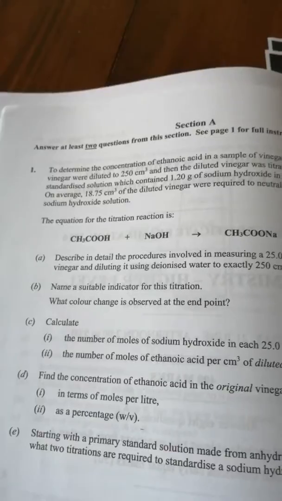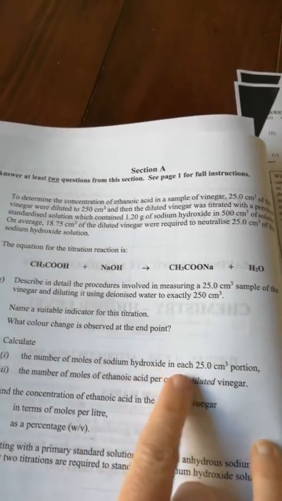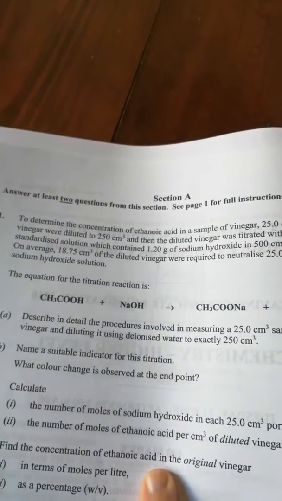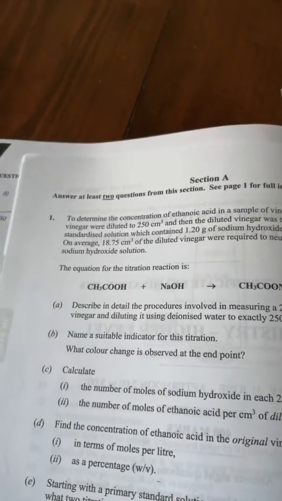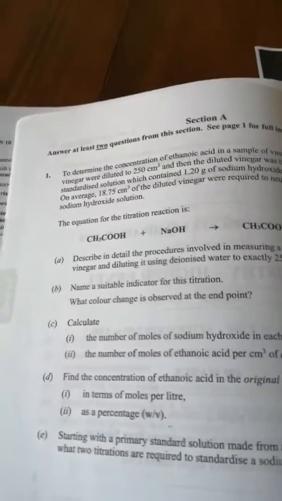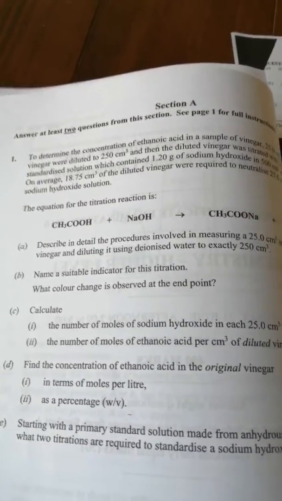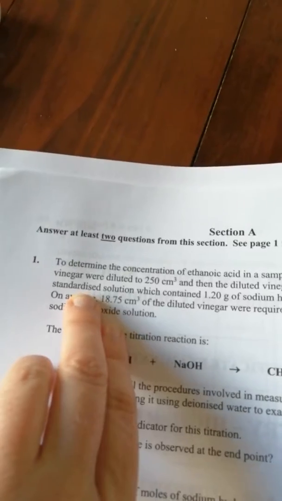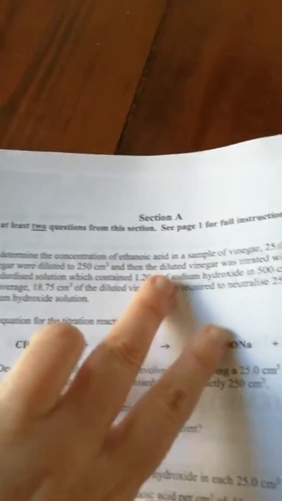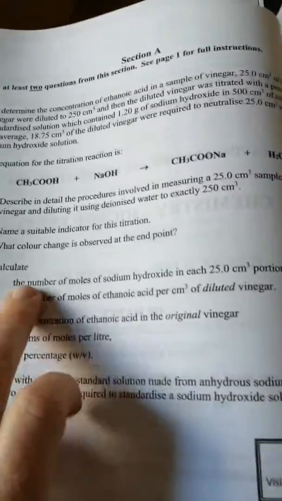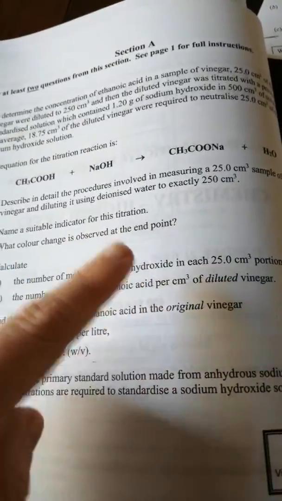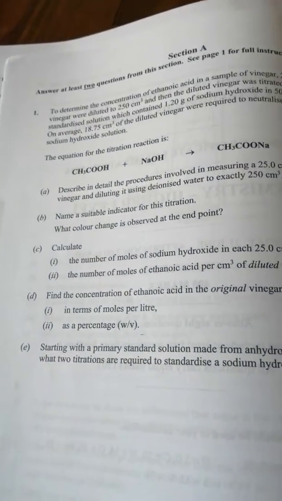Okay, so this is the next question. If we look at part C, it says the number of moles of sodium hydroxide used in each 25 centimetres cubed portion. So have a look at the question up here. We are on 2016, and maybe pause this and have a think for yourself based on what you've just seen. Would you need to use first principles here? Again, it's a standardized solution of sodium hydroxide, and they're asking for the number of moles of sodium hydroxide. So again, standardized solution, number of moles in the titration. Yes, you would have to use first principles.